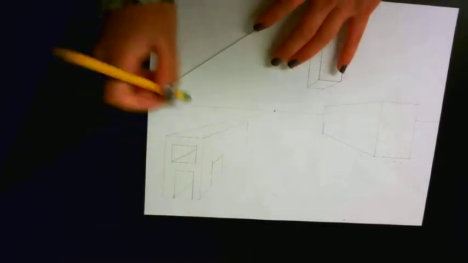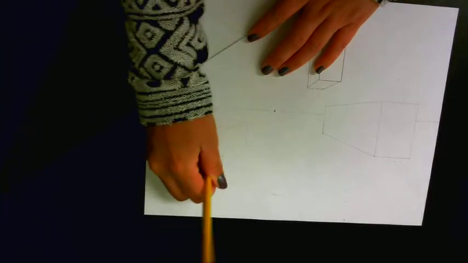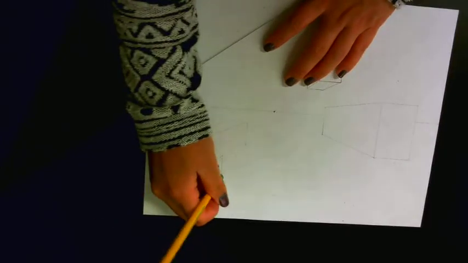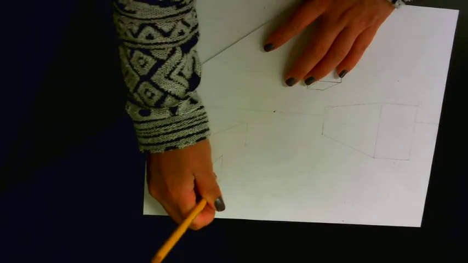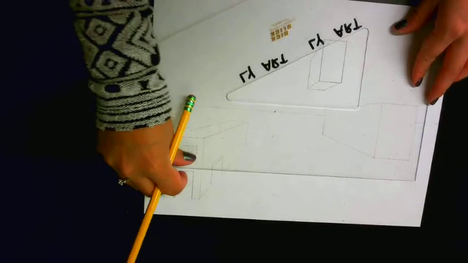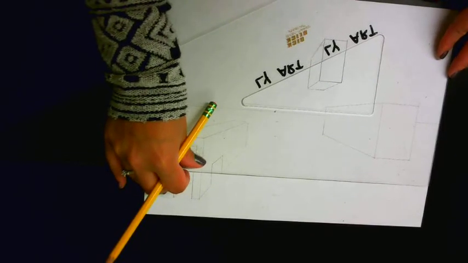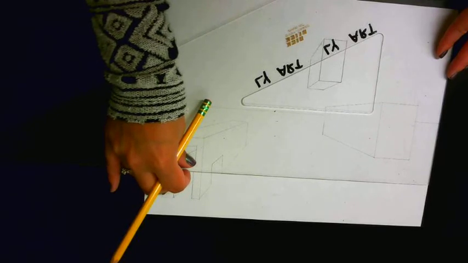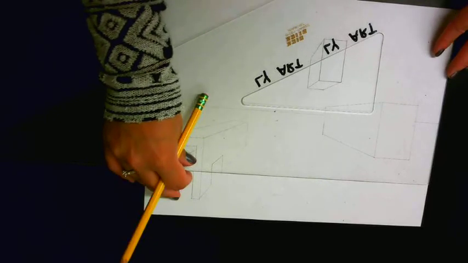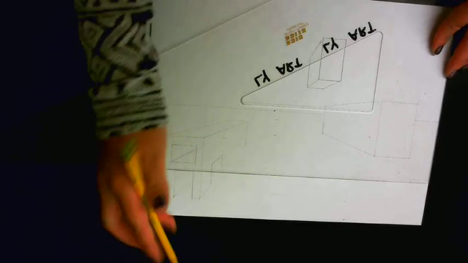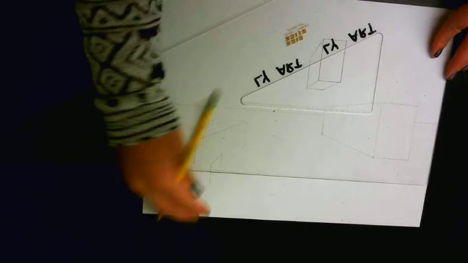I'm going to erase any excess lines that I have going on. And then I'm going to erase the bottom part of my door because I don't need it anymore. And then to show depth, we are actually going to take our triangle and make a horizontal line right here to show depth.